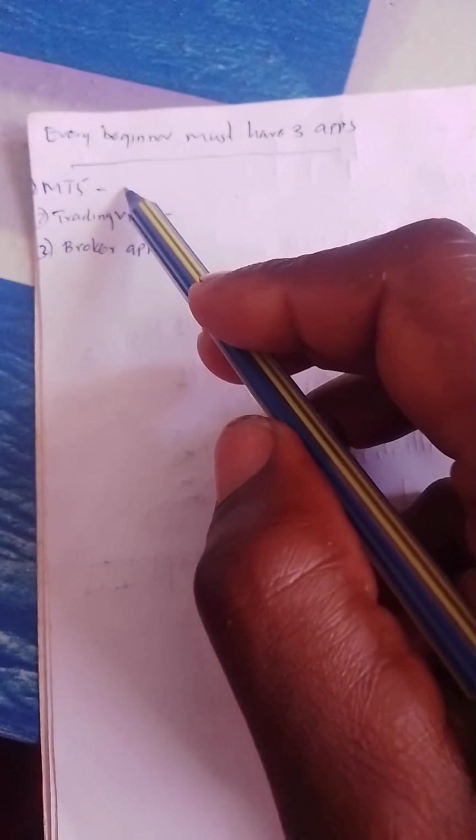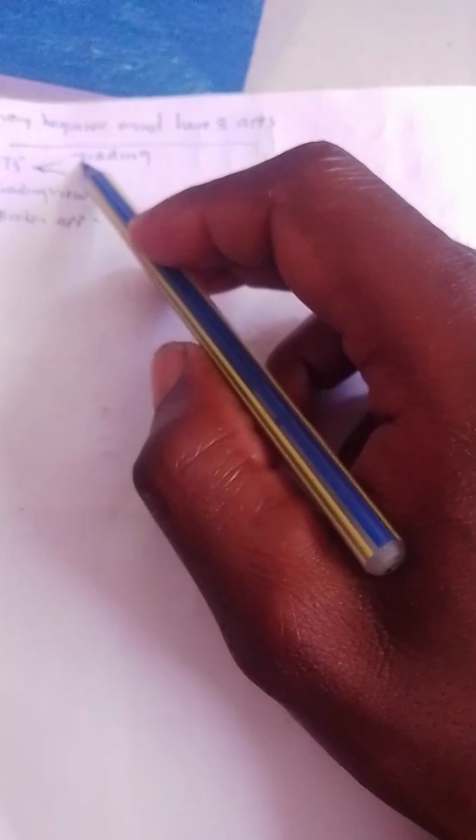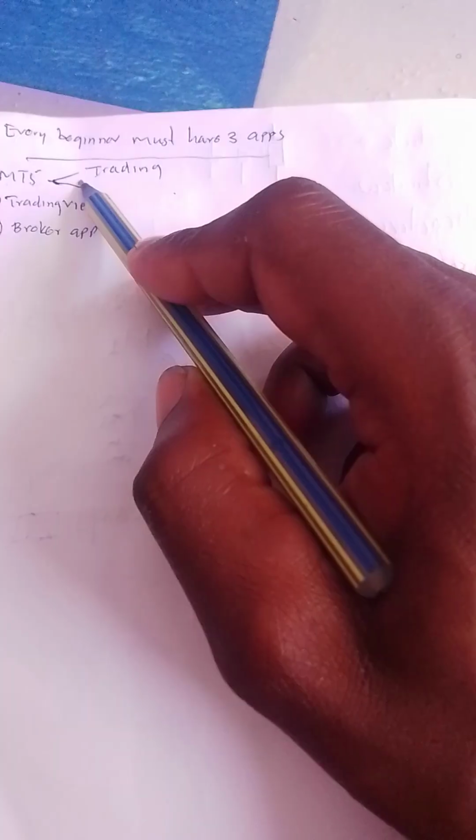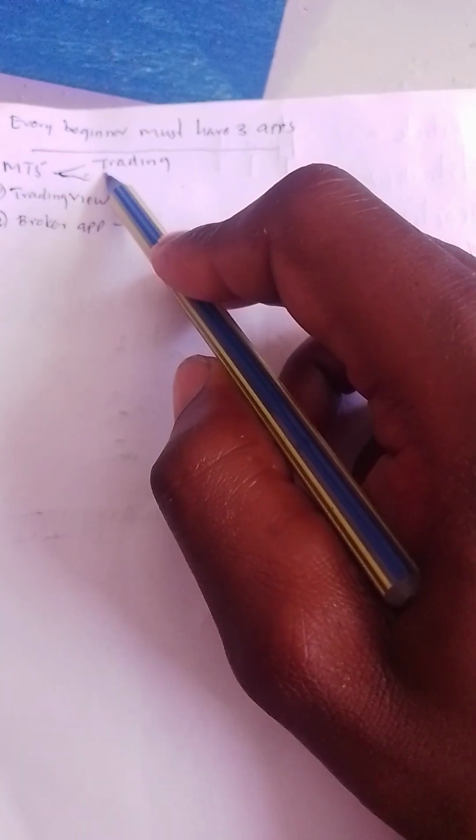First kuna hii platform ambayo inaitwa MetaTrader 5. MetaTrader 5, this one is basically for your trading. Okay? It is for your trading. This is where you place trades. You can add indicators, you can manage positions. Okay, hapa kwa MetaTrader 5, hapa ndio na trade kwa hii platform ambayo inaitwa MetaTrader 5.